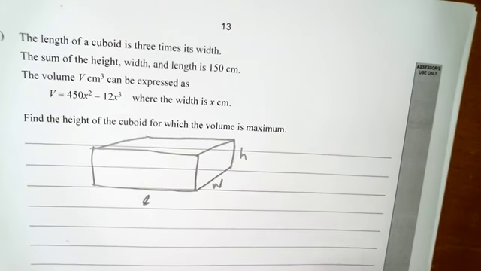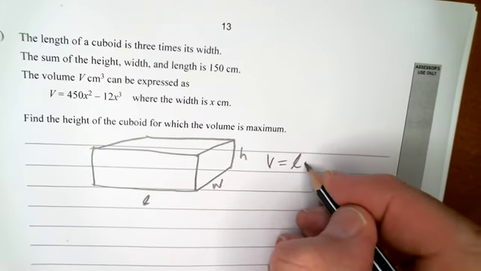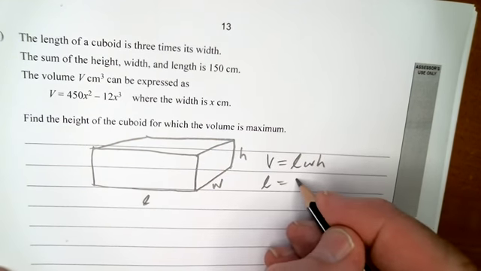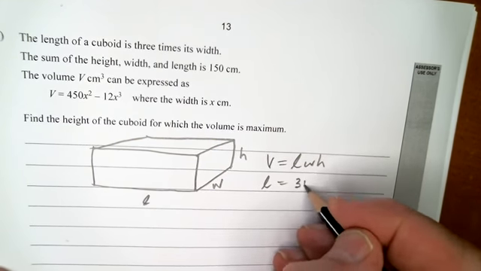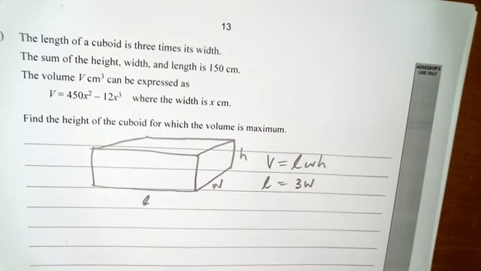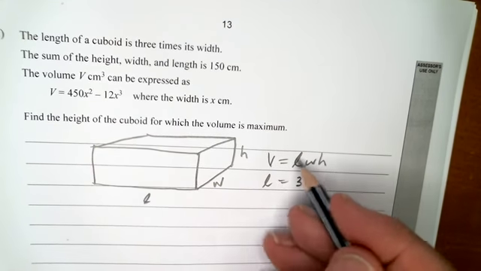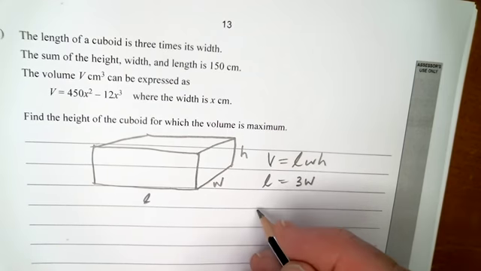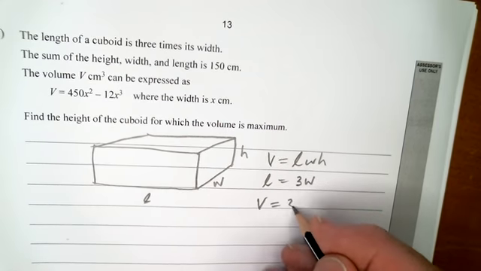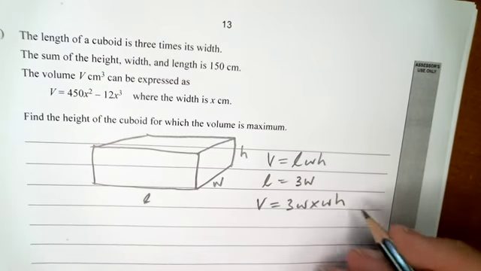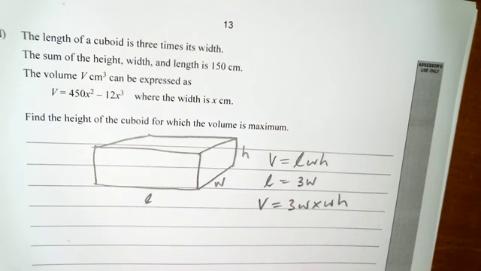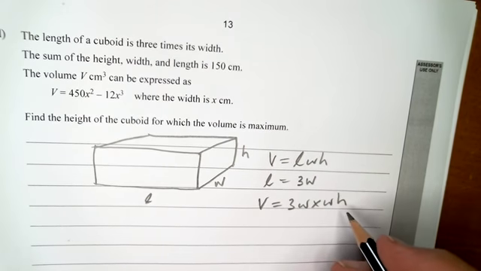And we know, obviously, the volume is going to be length times width times height, but we know the length is equal to 3 width. All right, so that makes sense, which means if we wanted to find an equation for height, we could just say the volume is equal to 3w times h. Right, so that's all fine. Okay, that works well. So what else we got here?